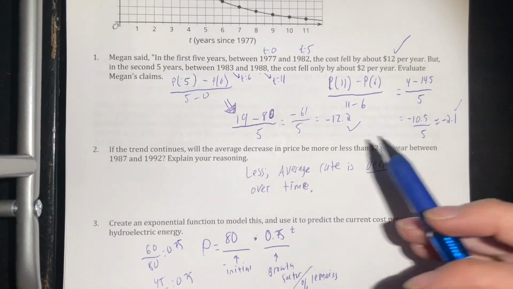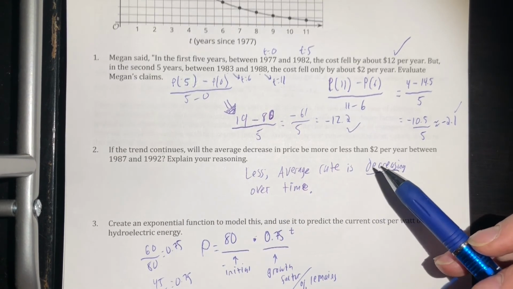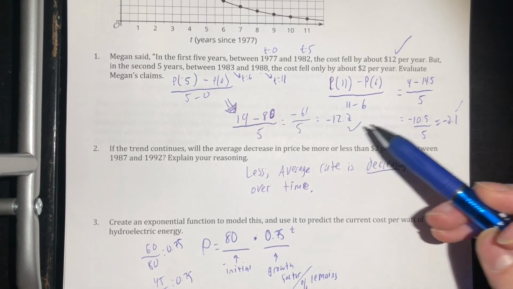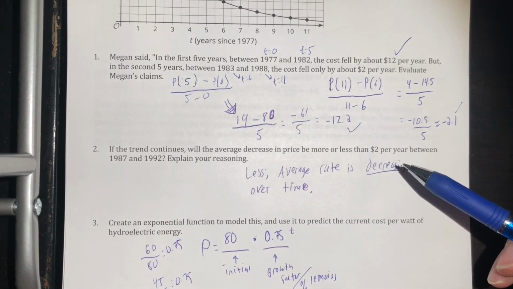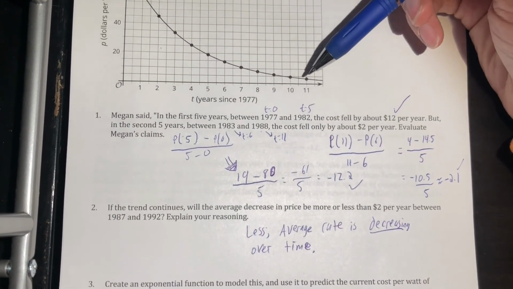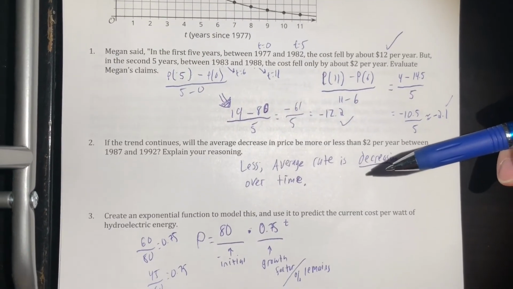If the trend continues the next 5 years, would that be more or less than $2 per year? Our rate of change went from down 12 per year to down 2 per year, so you can assume it's definitely going to be less. The average rate of change is decreasing over time because this graph is getting flatter and flatter. It's going down less and less. They can only make this energy that much cheaper.